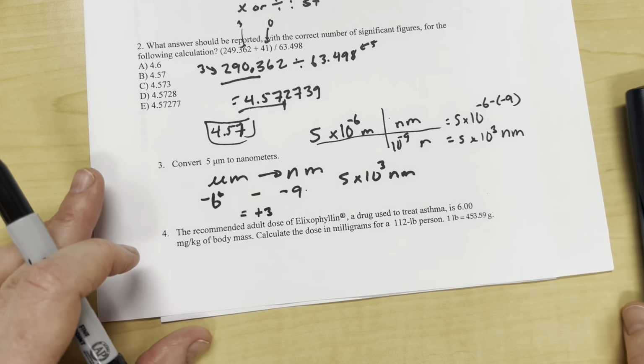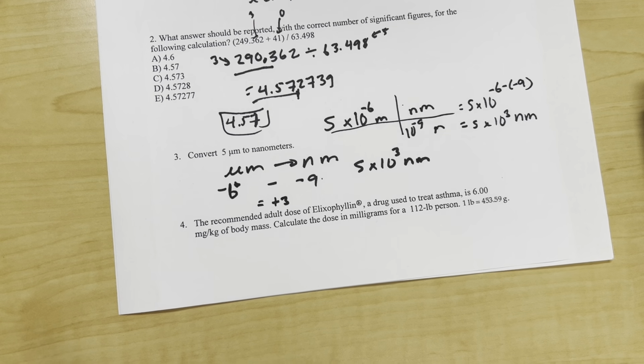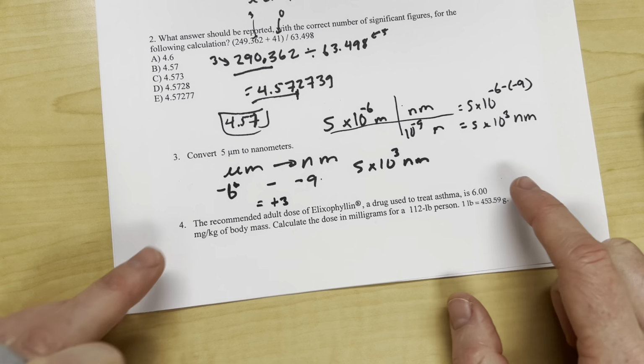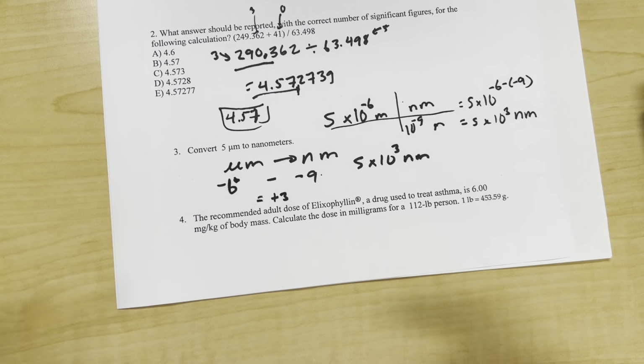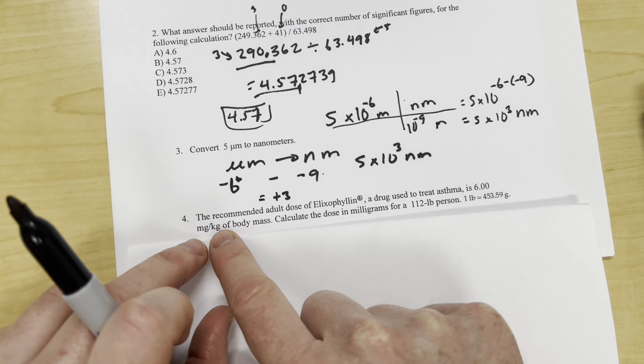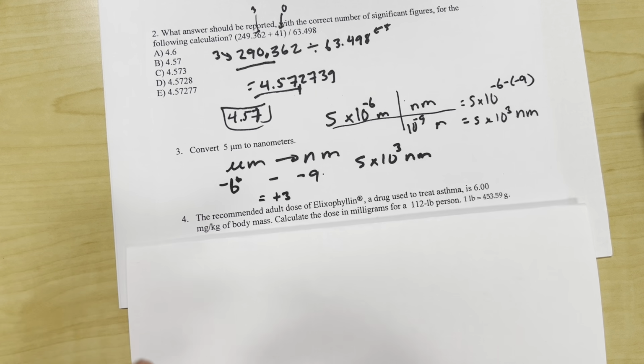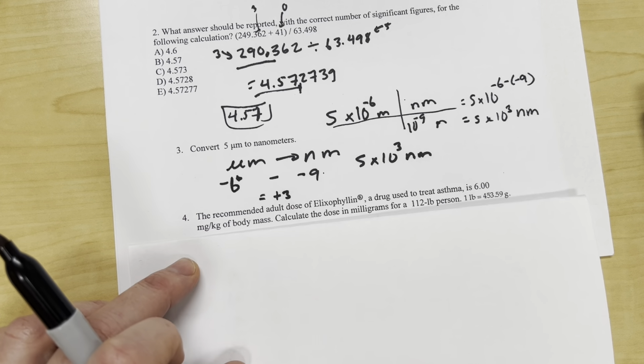Okay, so this next one says the recommended dose of alixophilin, a drug used to treat asthma, is 6 milligrams of medicine per kilogram of body mass. Let's calculate the dose in milligrams for a 112-pound person. One thing that we're going to make sure we do here is pay attention to the fact that, because we have 2 units of mass here, this top one, the milligrams, is of medicine, and this kilograms is of body mass.